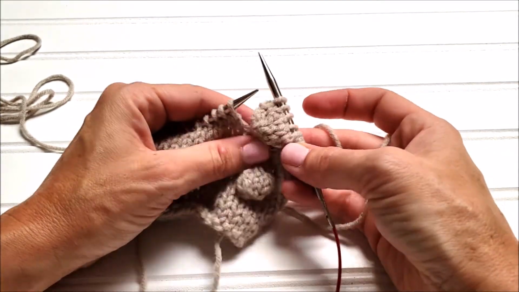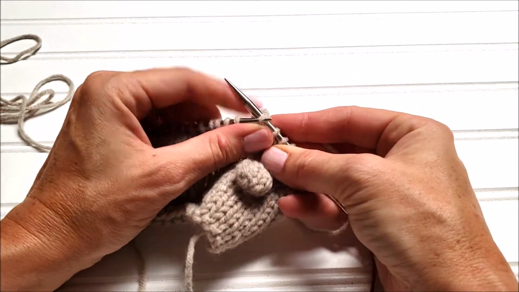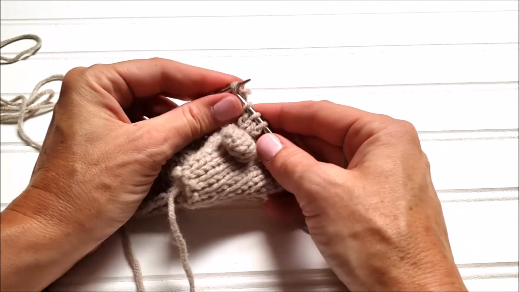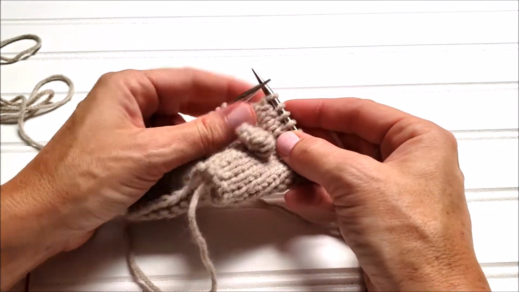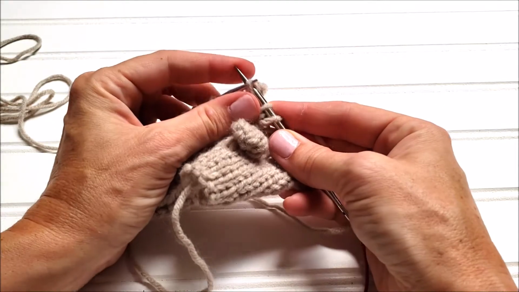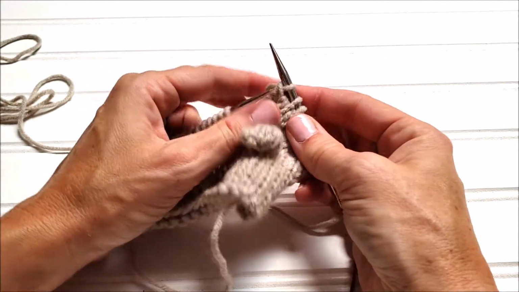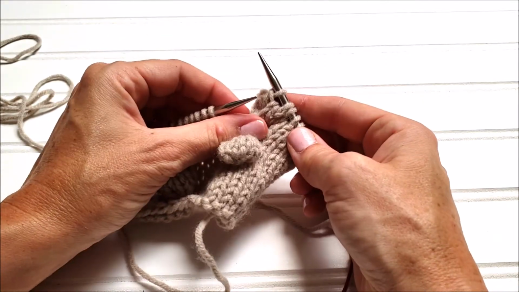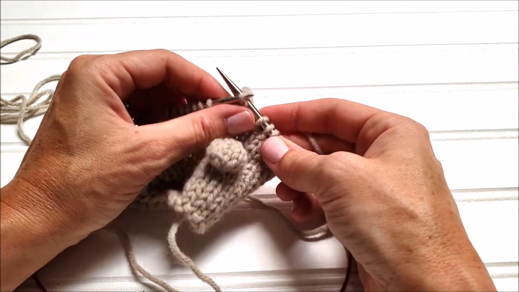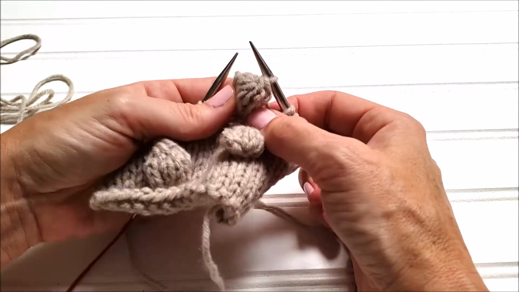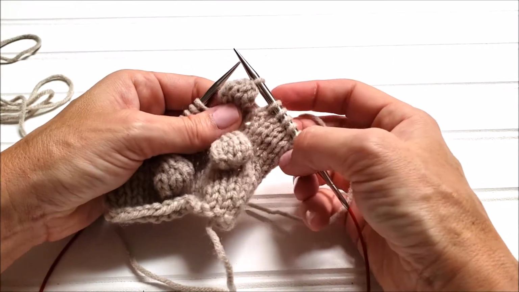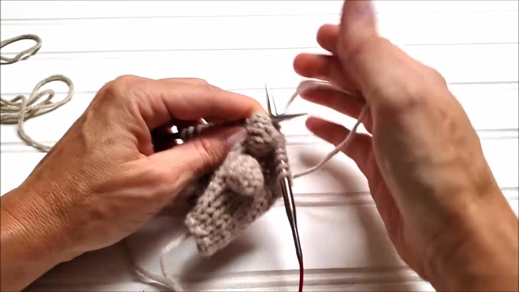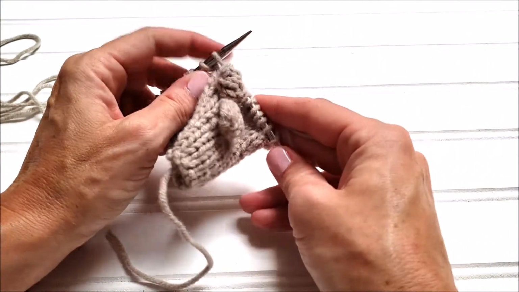we have to decrease that bobble. So we are going to take the 2nd and pass it over. Take the next stitch, pass it over. The next stitch, pass it over. And then that last one and pass it over. So now we are down to 1 stitch left. And then we can continue working our row.